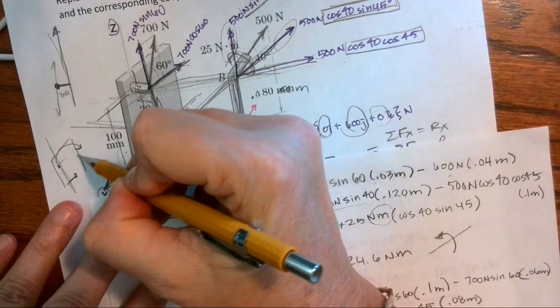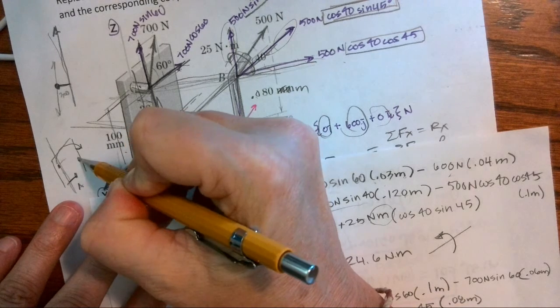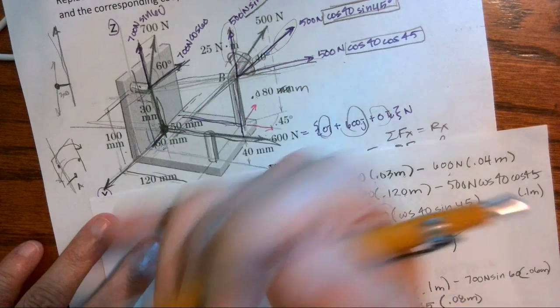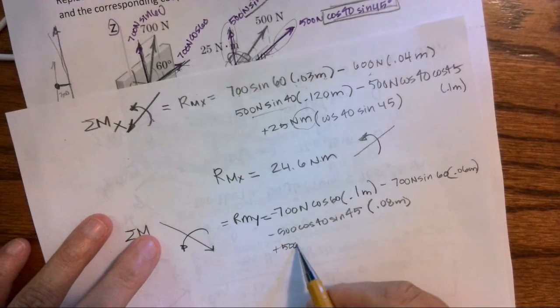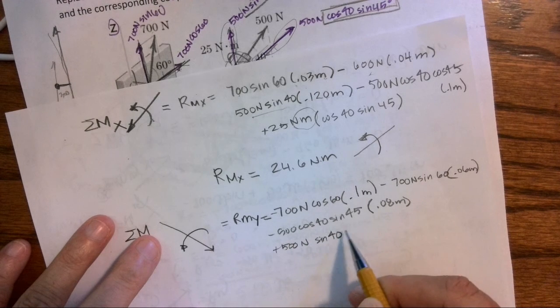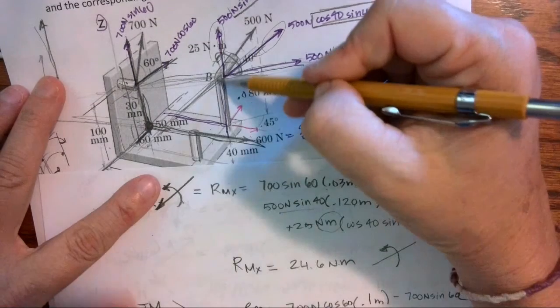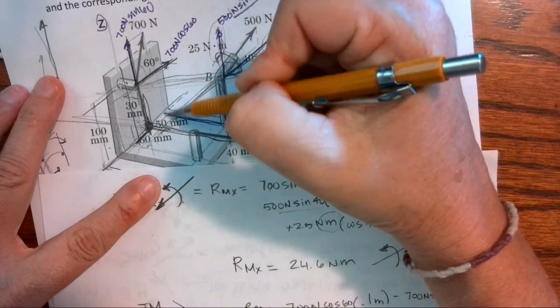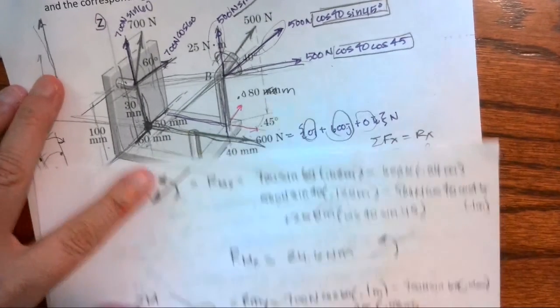Okay, this z, if we're looking at the y-axis, we can go back over here. The z is actually on the back side of A, so it's going to cause a rotation that's positive, plus 500 newtons sine 40 times, and what is its distance? We're on this back side, and we're coming to A, 0.05 meters.